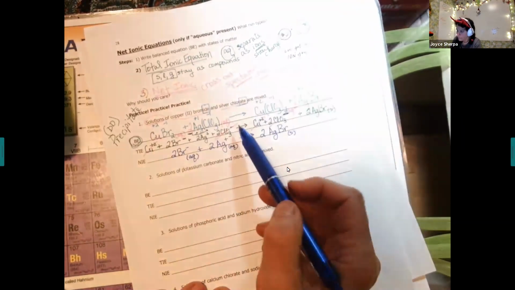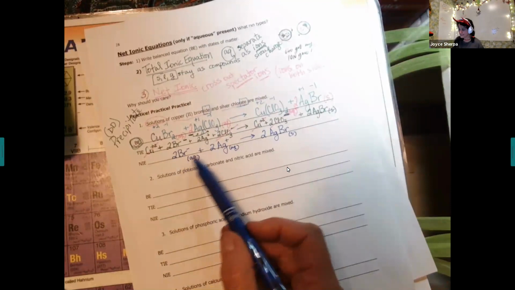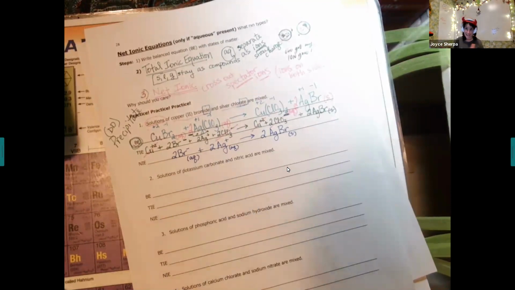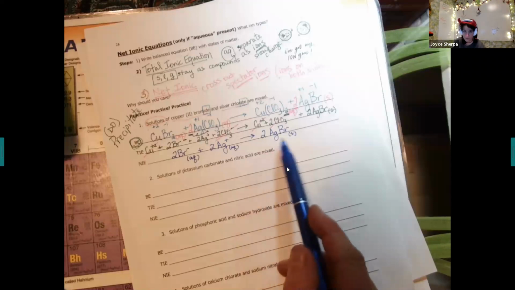So again, on the total, you can leave off all the aqueous. You do want to show the solid because that's what happened. So what the net shows is what happened. You had silver and bromide ions, and when they came near each other, they actually have this affinity and they form a precipitate. The copper and the chlorates, they're still there. It's not that they're not there. They're just aimlessly moving around still. They have no interest in anything.